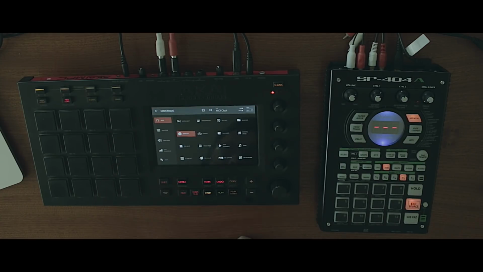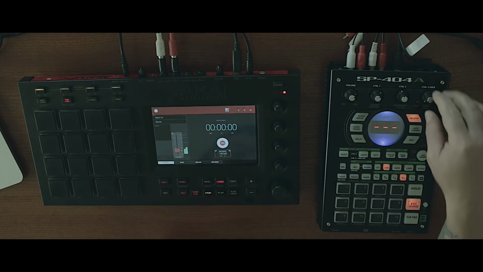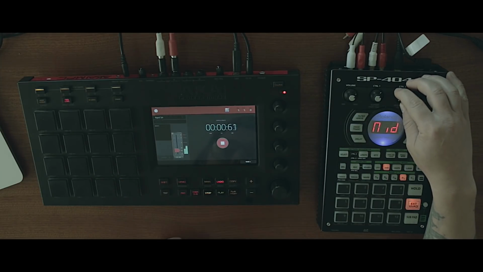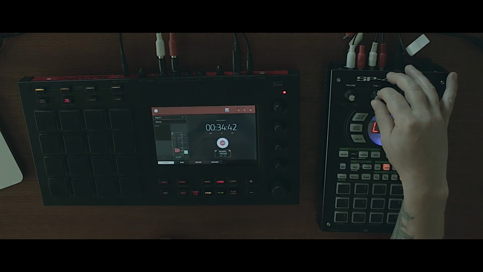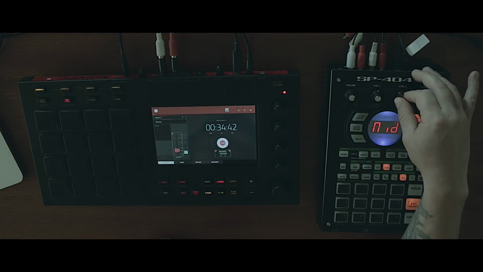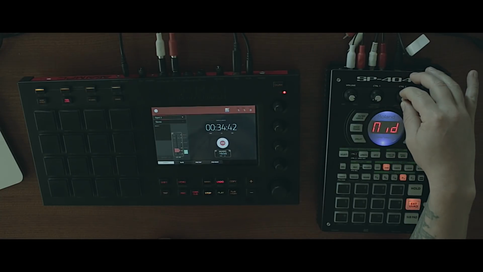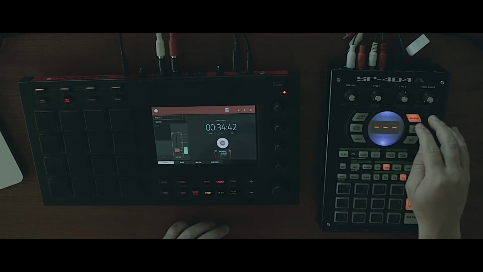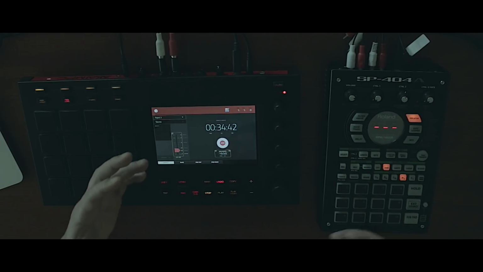And I'm going to go into the sampler of the MPC, and obviously I can start recording straight away. If I want just the bass, so you can see the potential for that if you want to use the isolator here to isolate the frequencies.